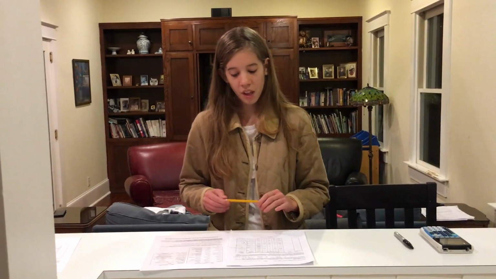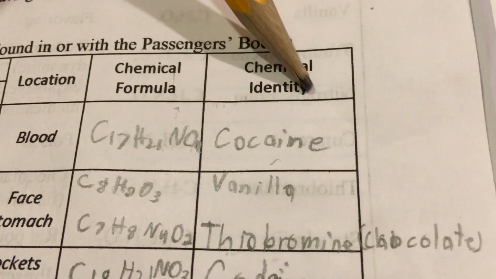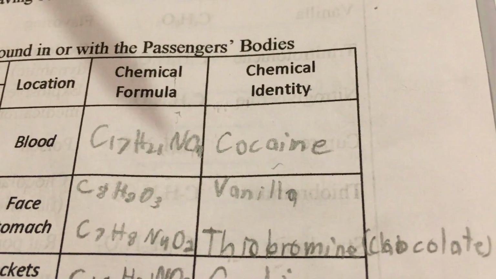So using my dad, Detective West's notes, about the victims and my calculations, I connected the substances to the people. Now, let's find out who obtained the following substances. Passenger 1 had cocaine in his blood.